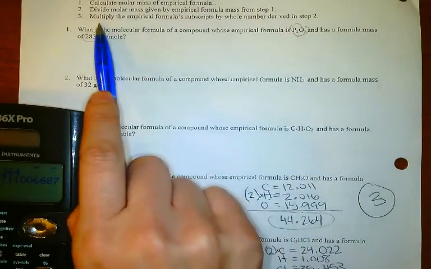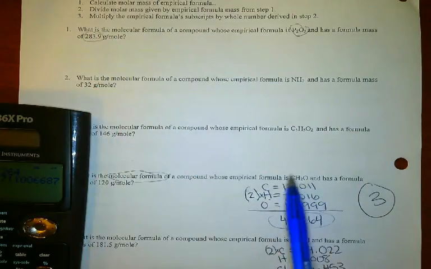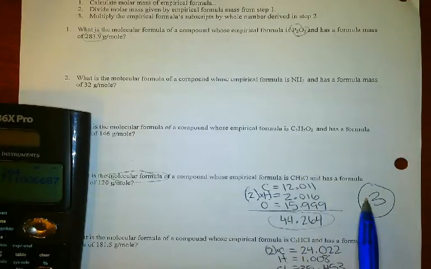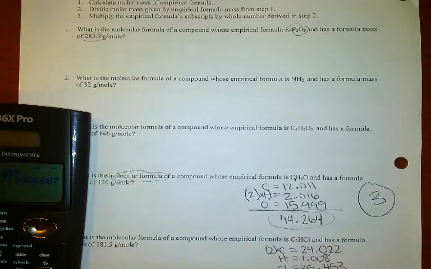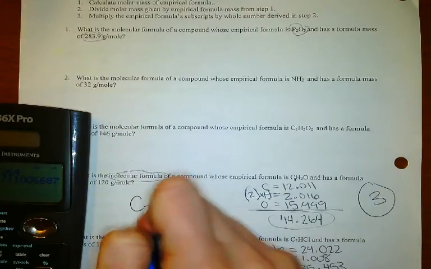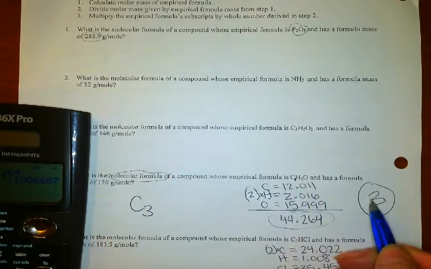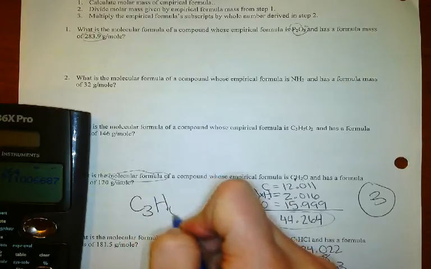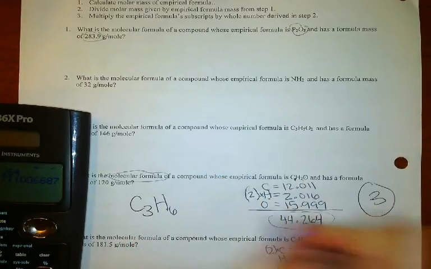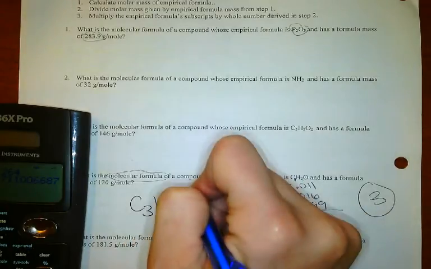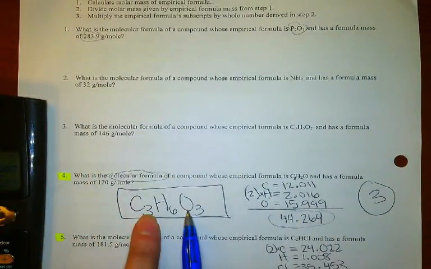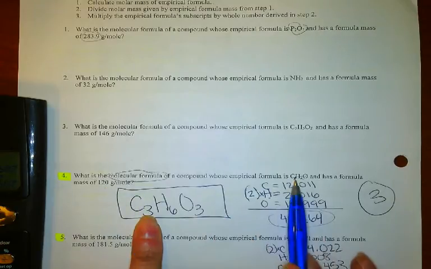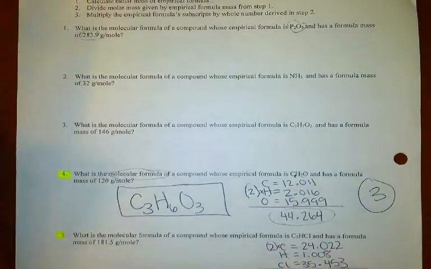So I'm going to, on step 3, multiply the empirical formula, this one right here, by the number I just found. So C1, that's an invisible 1. C1 times 3 would be 3. H2 times 3 would be H6. And O1 times 3 would be O3. Okay? Which just means my molecular formula is 3 times bigger than this empirical formula.